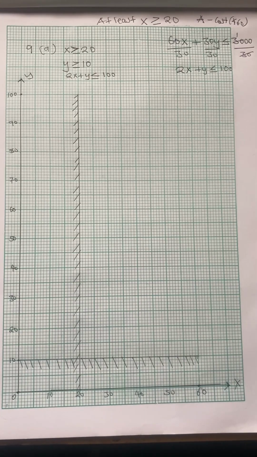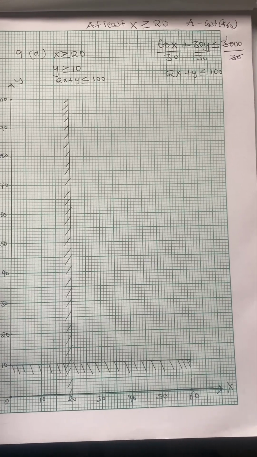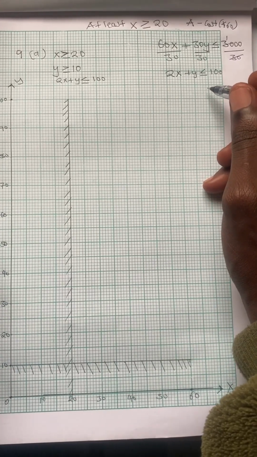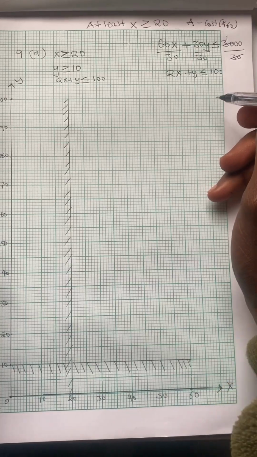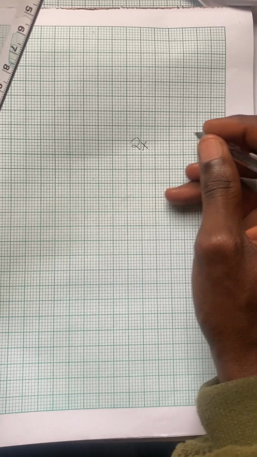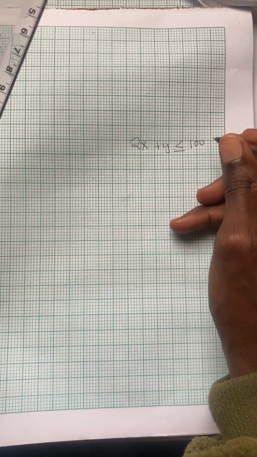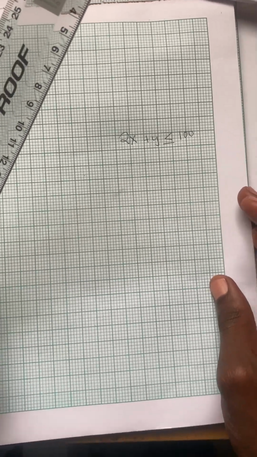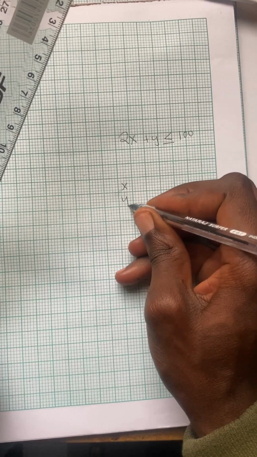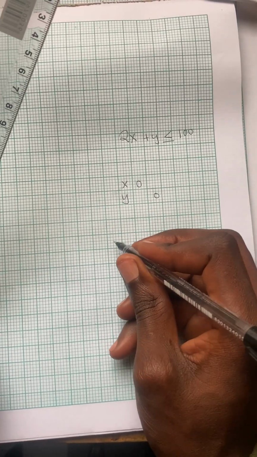So we're now remaining with showing the final one, which most of you have issues with, but I'll make it easy for you. Okay, so how do we show the third inequality, which is kind of like an equation? The way to go about it, I'll use this to demonstrate. So we have 2x plus y is less than or equal to 100. Okay, so let's call this x and y, and then we'll put a 0 there and a 0 here, and then we take it as an equation.